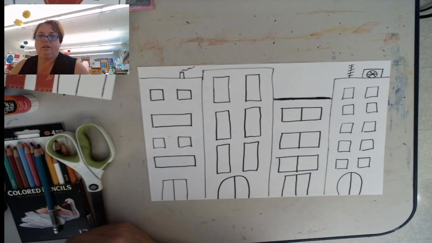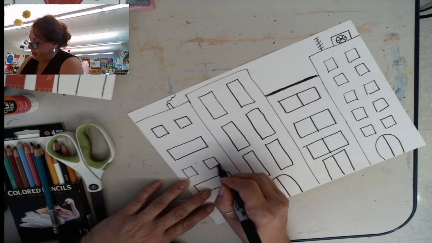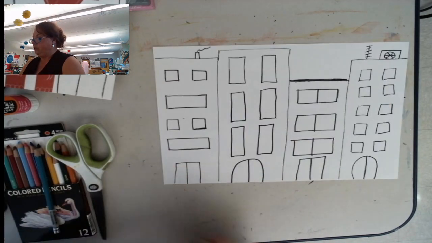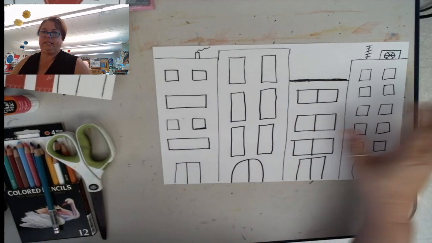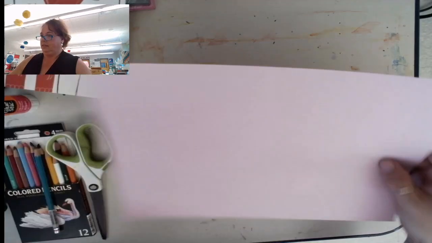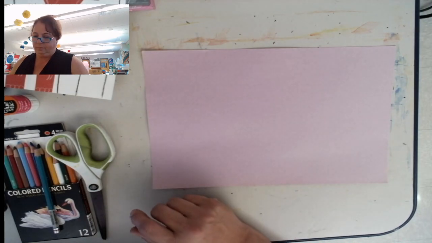Okay, so whenever you're finished drawing your buildings and windows and doors, you can go ahead and set that paper to the side. And now you want to get your colored piece of paper.